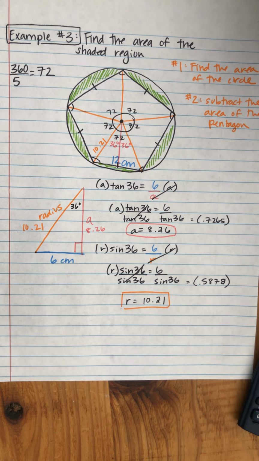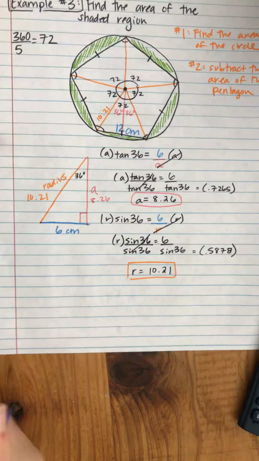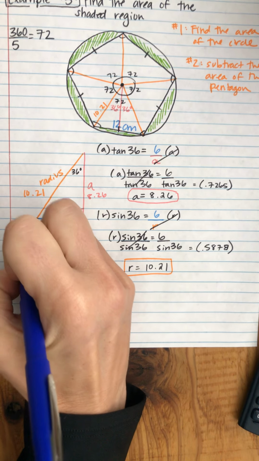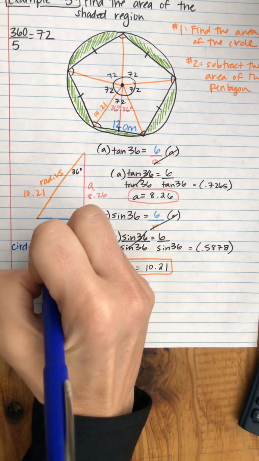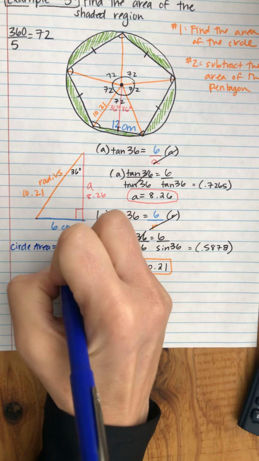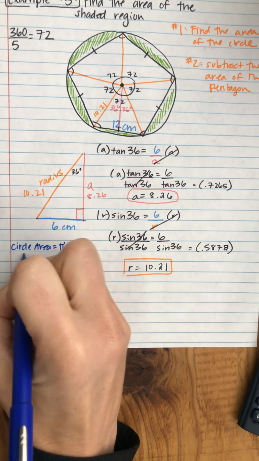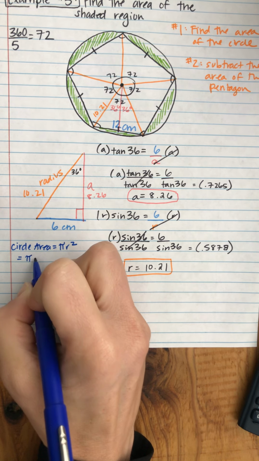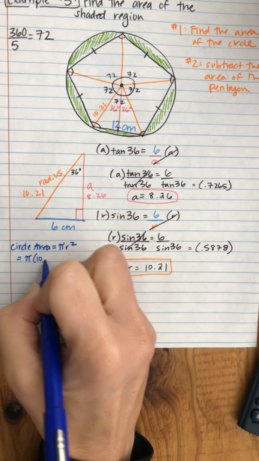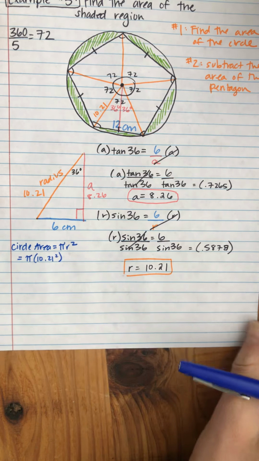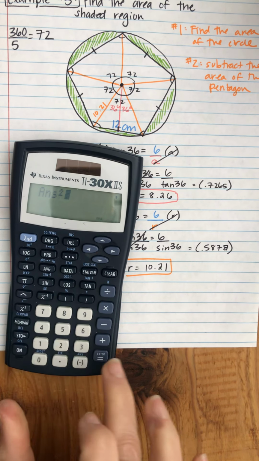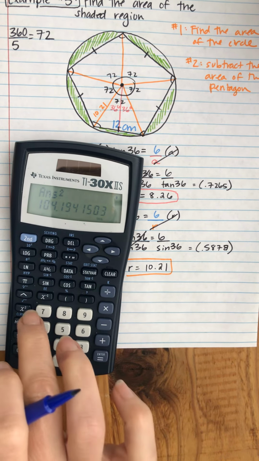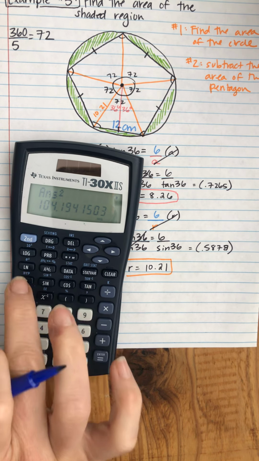So what we need to do is find the area of the circle, which equals pi times r squared. So we're going to have pi times 10.21 squared, which is 104.19.